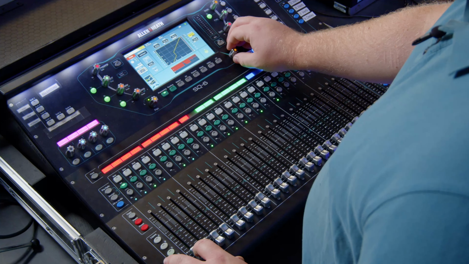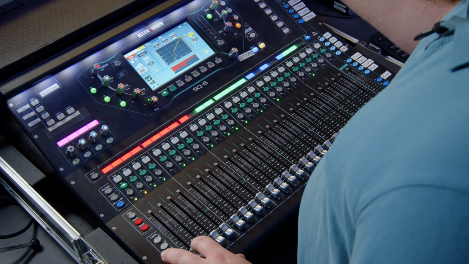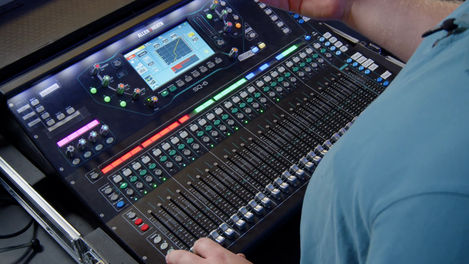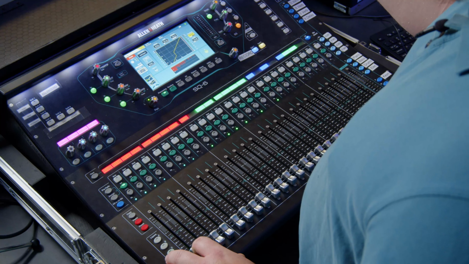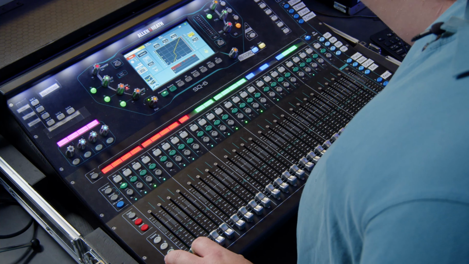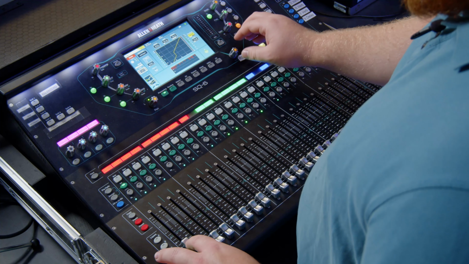So the attack time is how quickly the gate opens. The hold is how long it stays open after the signal drops below the threshold. And then the release is how long it takes to go back to whatever the depth is set to. So in this case it's set to 20, so it would be negative 20 dB from the signal level. So if I just increase our threshold here, we'll be able to hear the gate kicking in because now we've increased the point at which the gate will open.